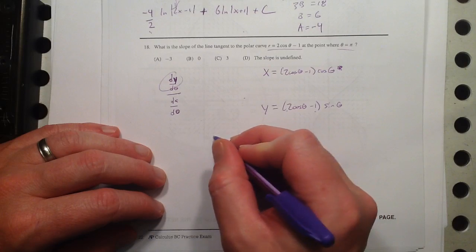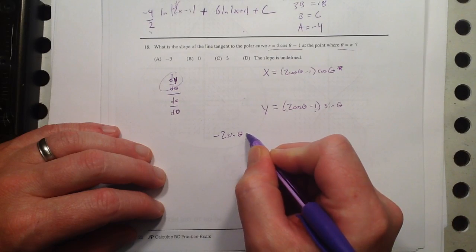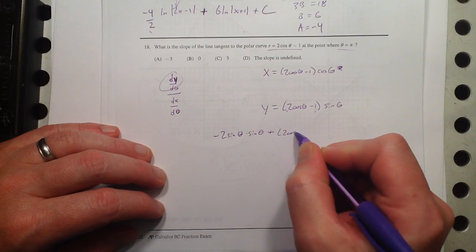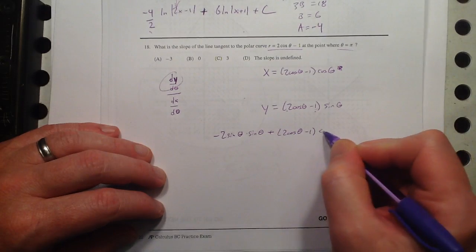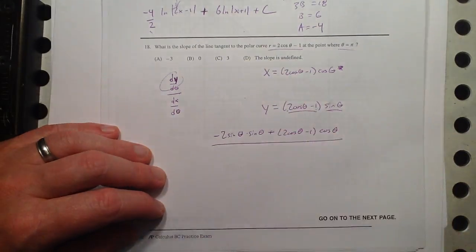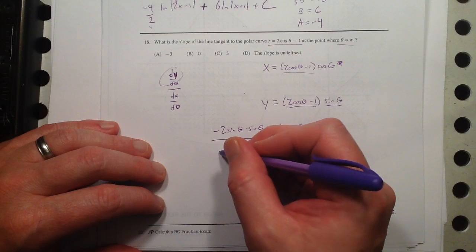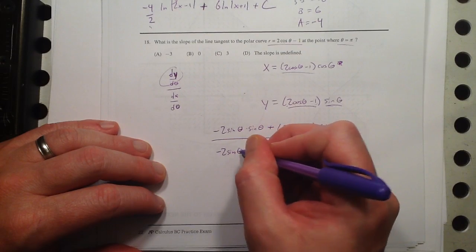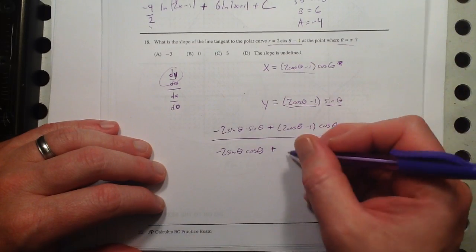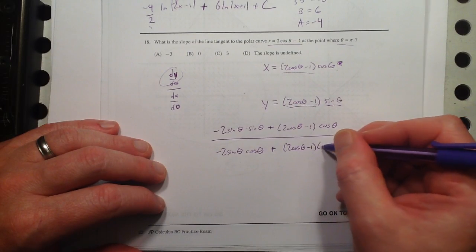All right, so dy d theta, this first. Derivative of the first is negative 2 sine theta. That's 0. Times the second. Plus the first. Times the derivative of the second. That's my product rule there. That's dy d theta. Right, dx d theta. The derivative of the first times the second plus the first times the derivative of the second.